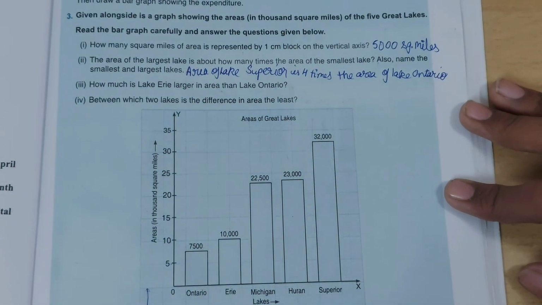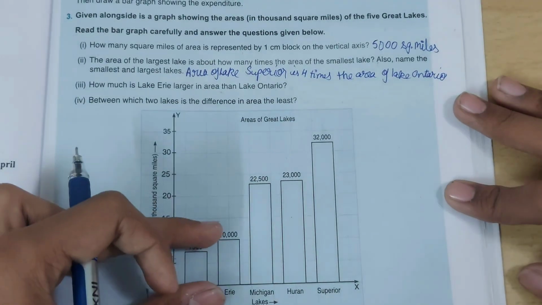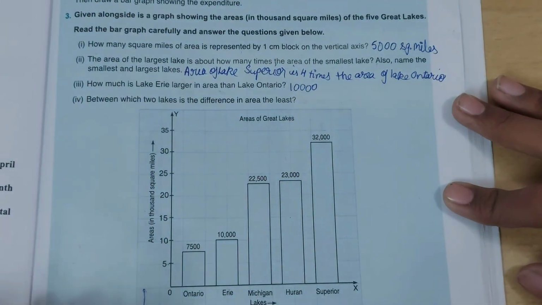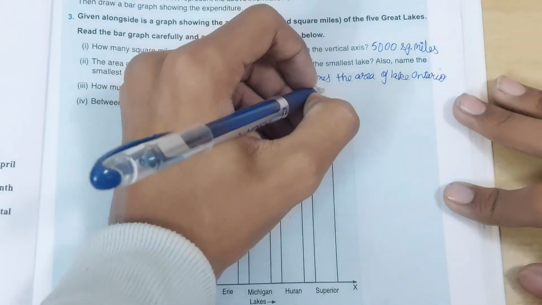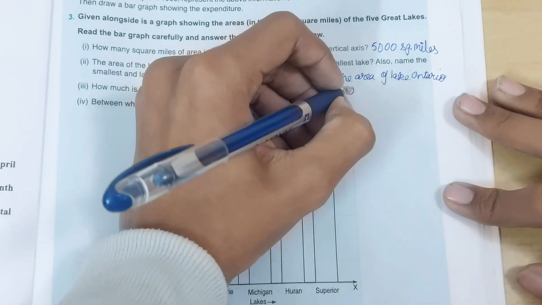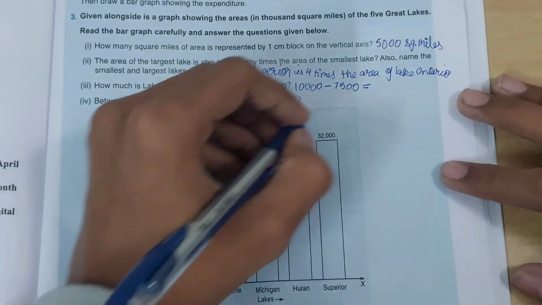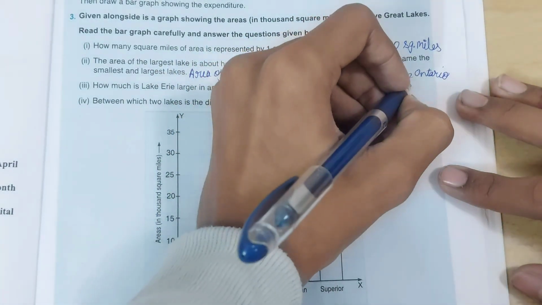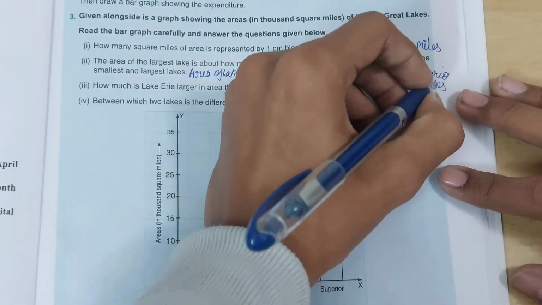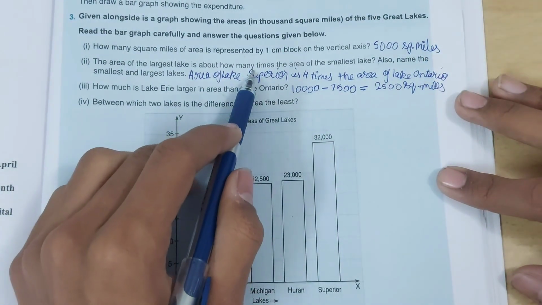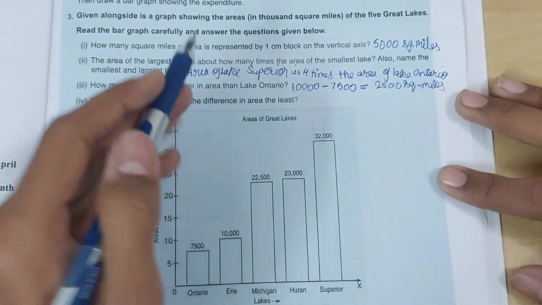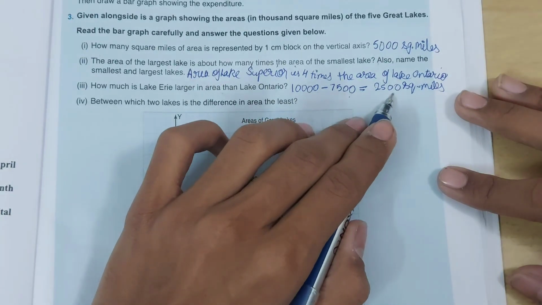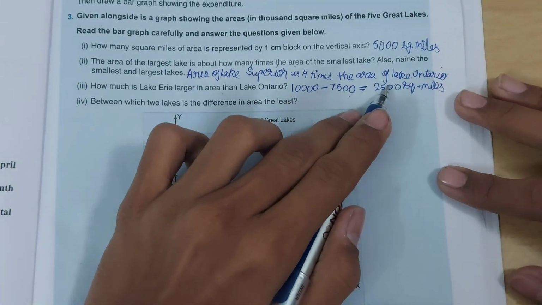How much is Lake Erie larger than Lake Ontario? Lake Erie has 10,000 square miles of area, and Lake Ontario has only 7,500. So you subtract 7,500, and the area comes out to be 2,500 square miles more. Be very careful: when they ask you how many times, you have to divide and tell them how many times it is bigger. If they ask you how much, you have to subtract and tell the difference of the two areas, that is 2,500 square miles.